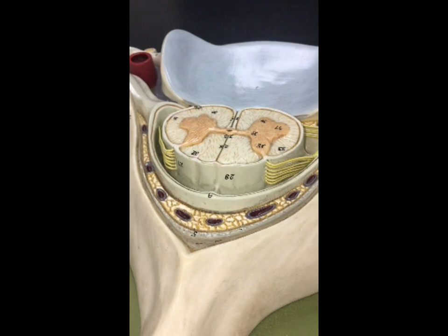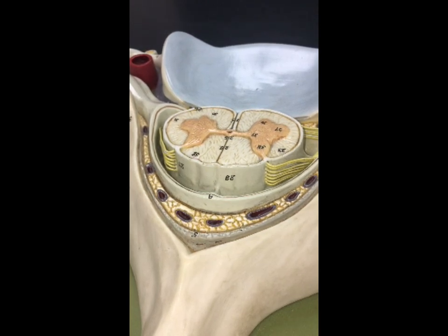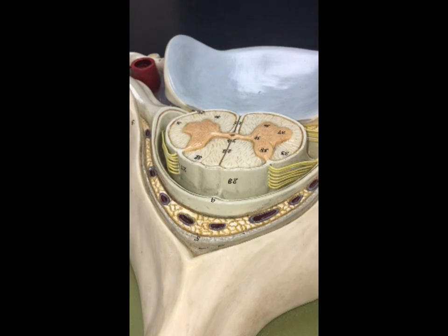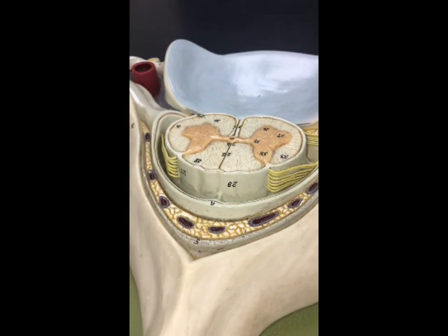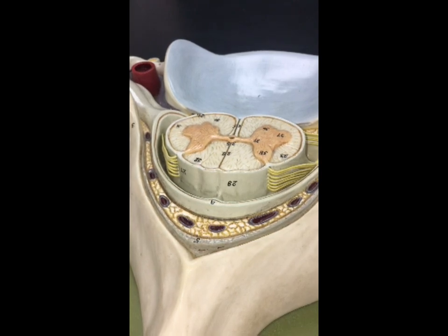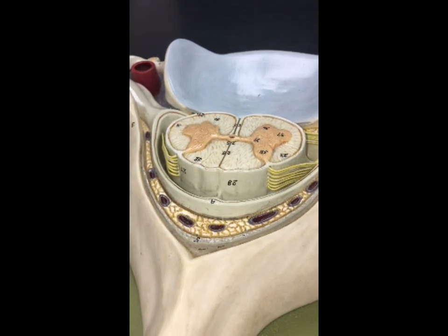Okay, then let's just talk about some of the extra structures you might want to know about for this model that aren't necessarily on this list, but are hit up in other parts, like in other slides that we're going to have to look at.